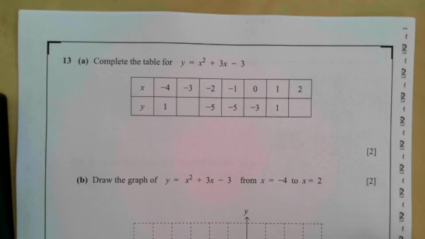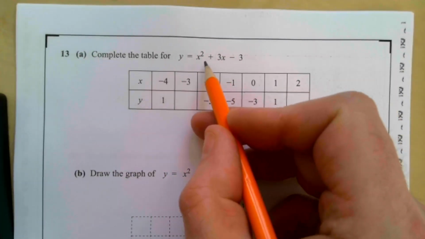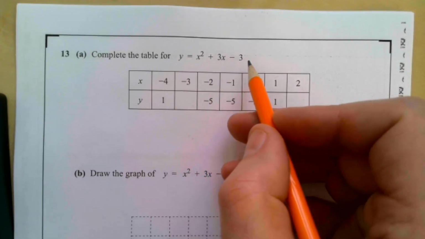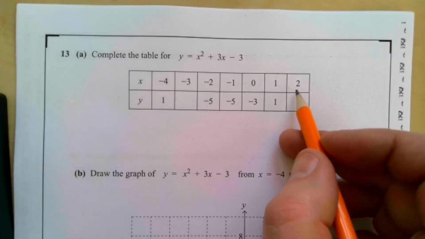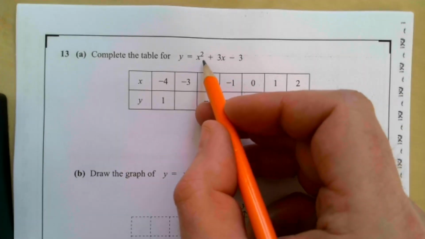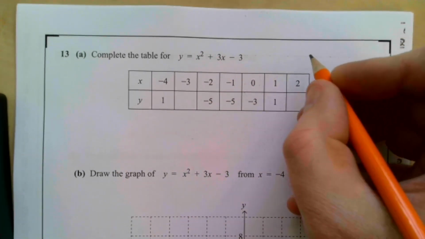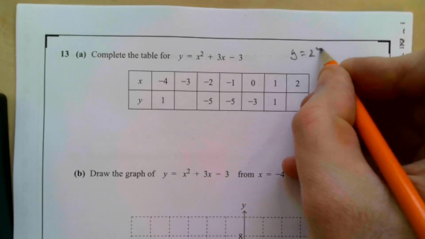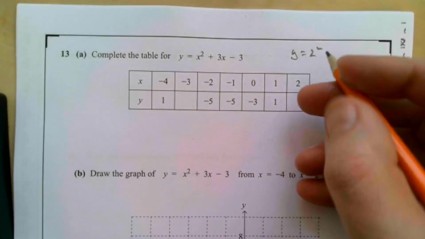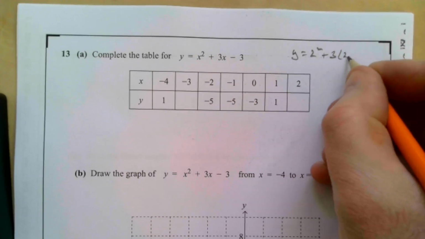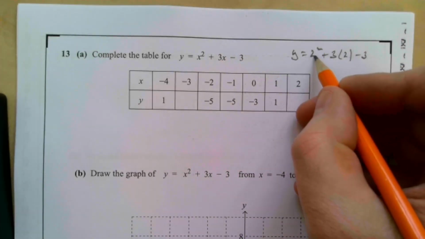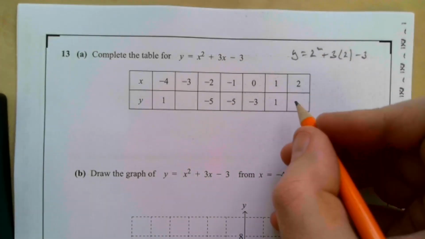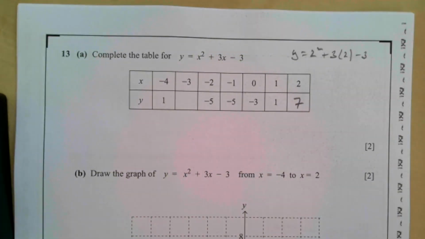Question 13. Complete the table for y equals x squared plus 3x minus 3, and we've got to do it for minus 3 and 2. I always like to make myself feel better by doing the easy number first, which is the positive number. So I'm going to substitute the number 2 into here. I would get y equals 2 squared, so I exchange my x for a 2, plus 3 times 2 minus 3. That gives me 4 plus 6, that's 10. Take away 3. And so that then is 7.